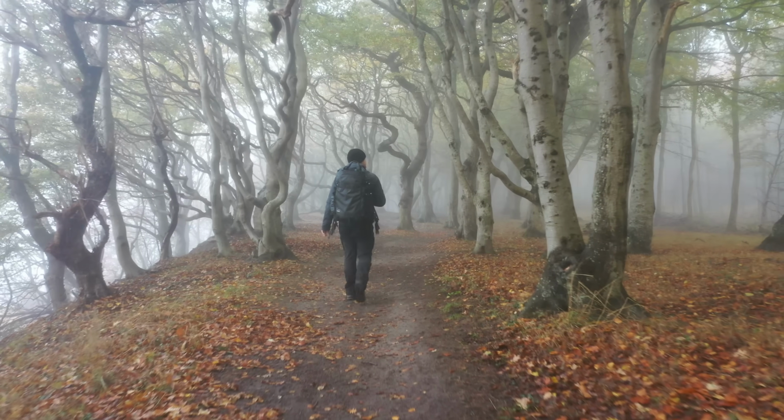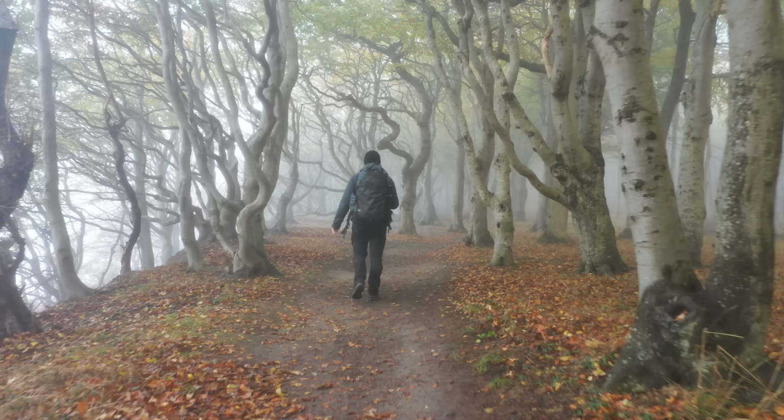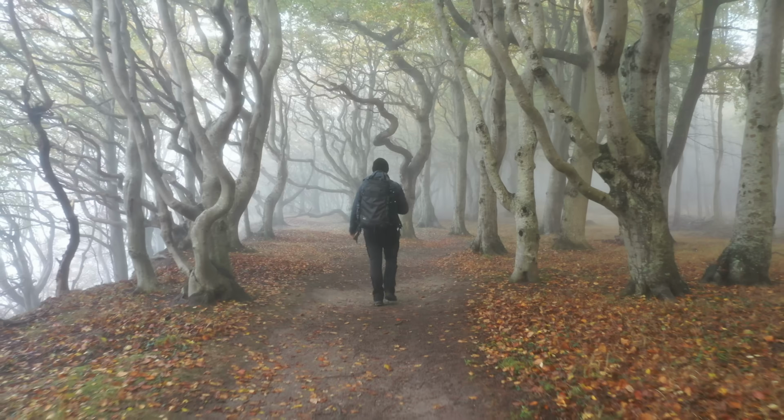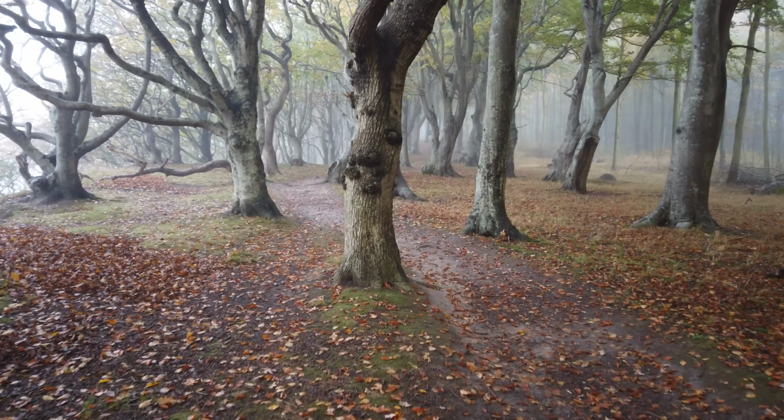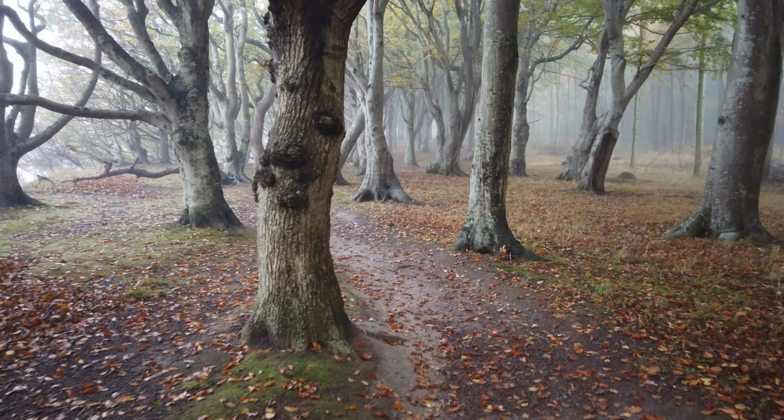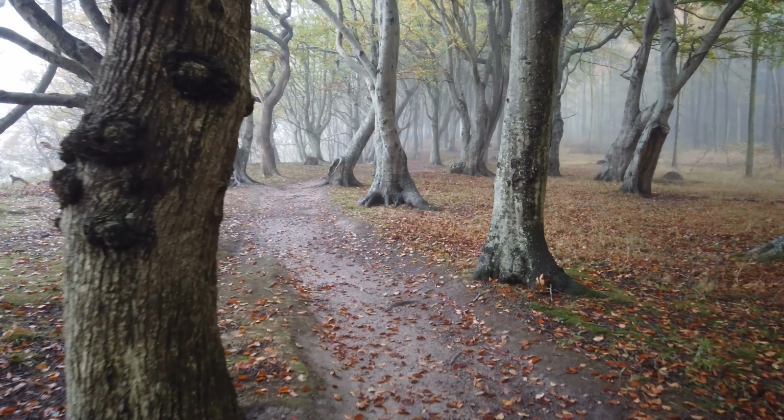So I'm really just standing on this trail here. I've been walking back and forward, and I think I've maybe only covered like 50 meters until now. But I just keep walking back and forward. The fog gets a little bit denser and then it goes out again and so forth. Just trying to find different compositions along this trail here.